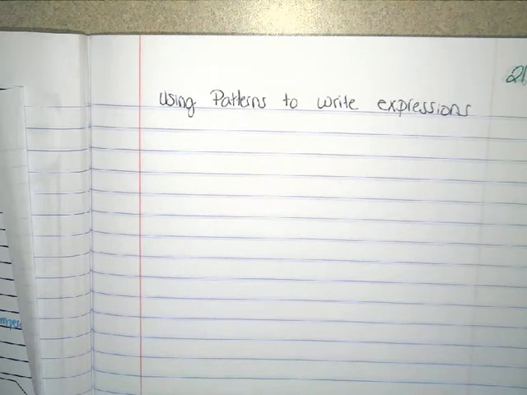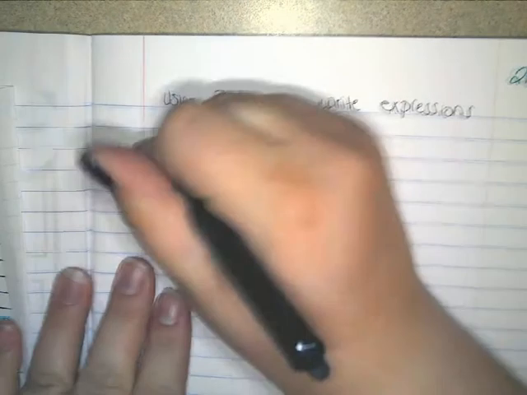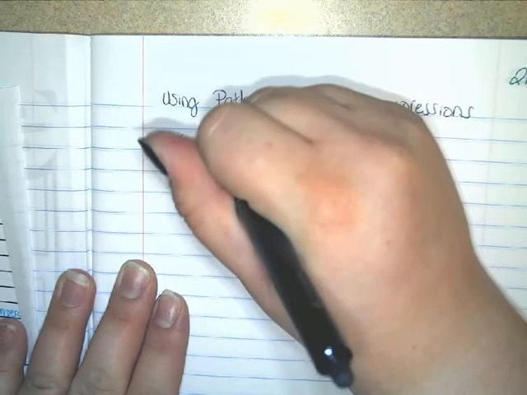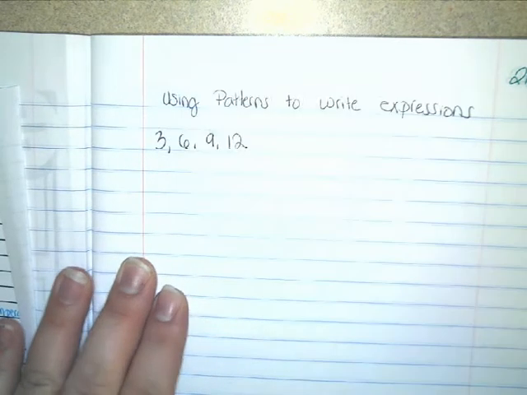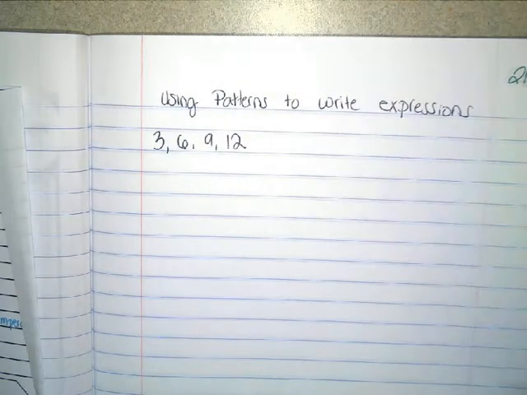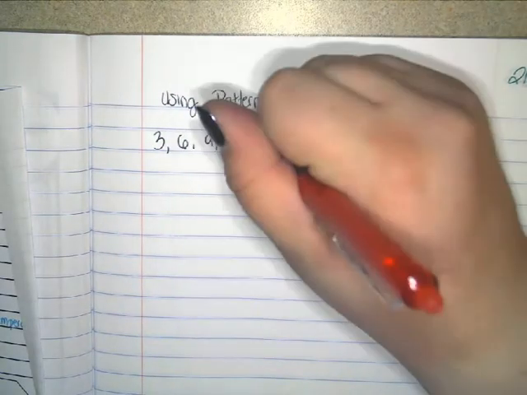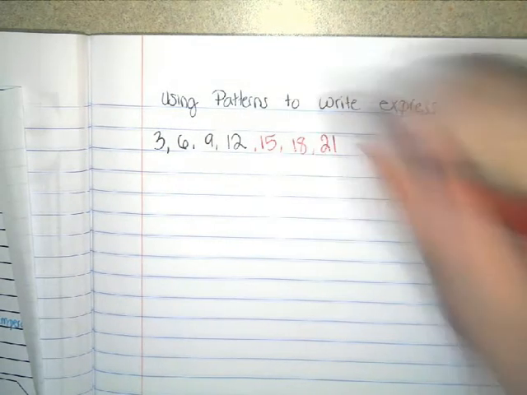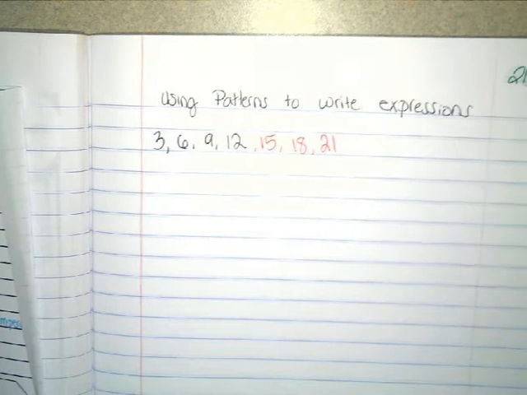So the first part, we're going to look at patterns and figure out what comes next in the pattern. Okay? So if I give you the pattern 3, 6, 9, 12, what would come next? 15, then what? 18, then 21, okay? Easy, right?